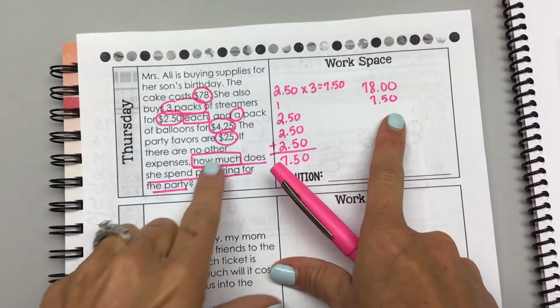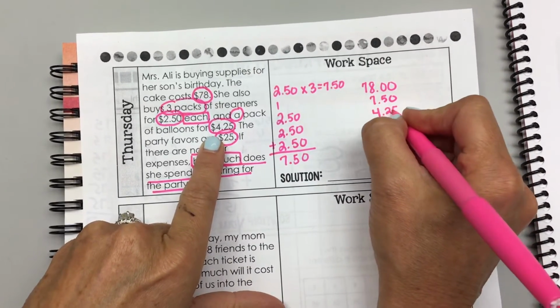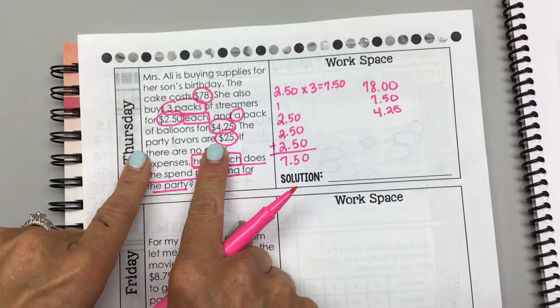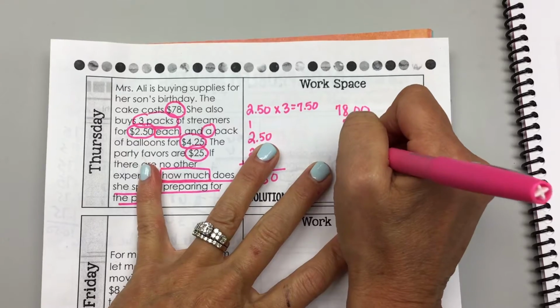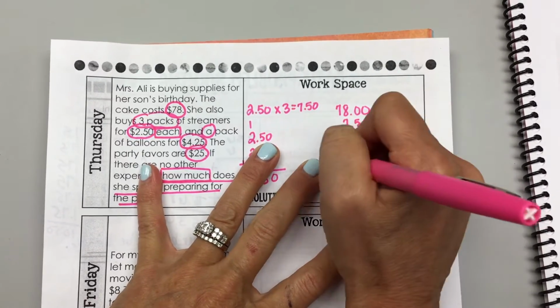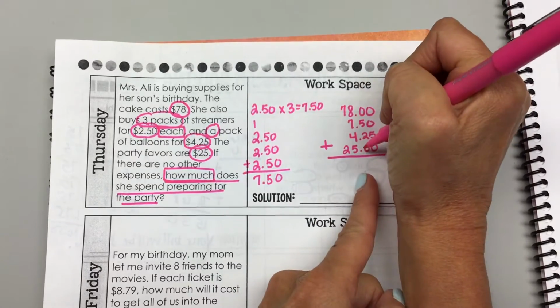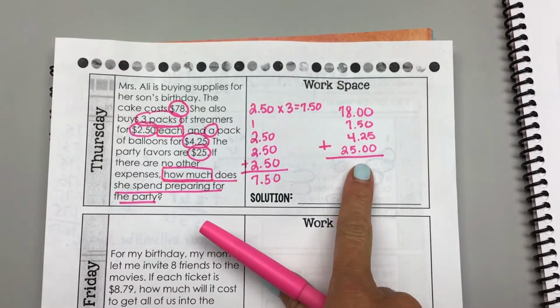Either way is okay. The balloons were $4.25, and the party favors are $25. Don't forget the decimal point 0, 0. We have to remember to line up that decimal point, and if it doesn't give us a decimal point, we can add it and add our 2 zeros.